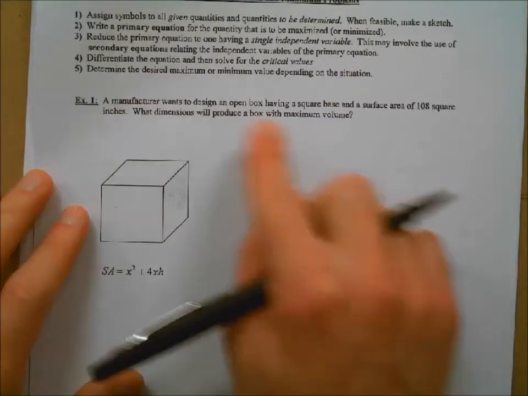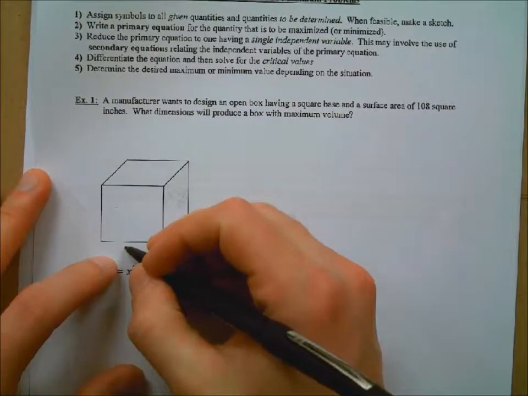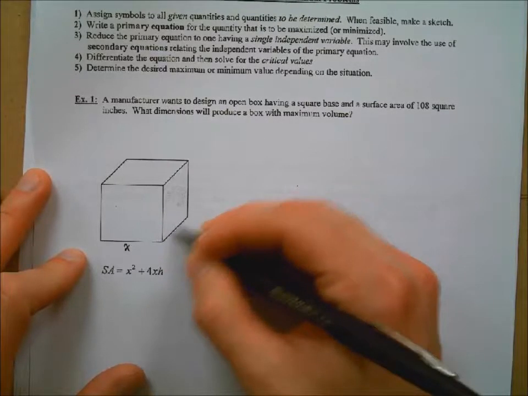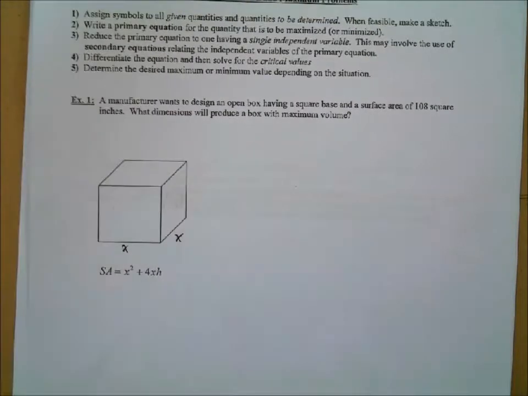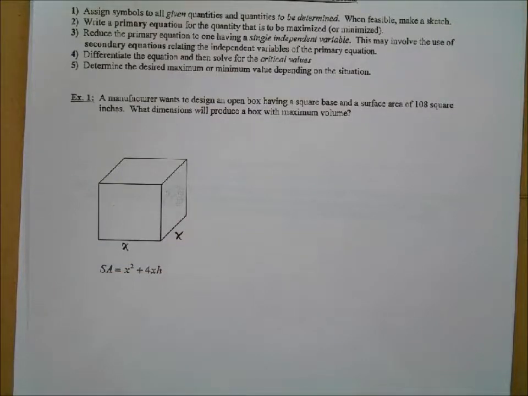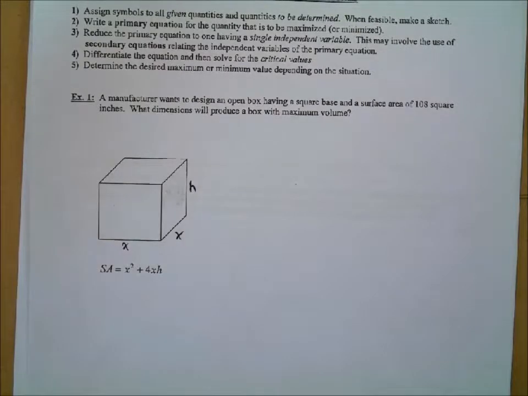We have an open box that has a square base. So the base, if I say this is x long, then that means this side will also be what? X, it's a square base, right? Now, we are not told that it's a cube. If we were told it's a cube, the problem would be over and done with because we would know that the height would be x as well. We don't know that it's a cube, so we're going to have to call the height h, a separate variable there. Unknown.